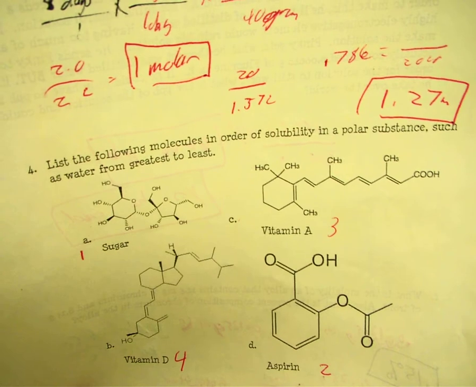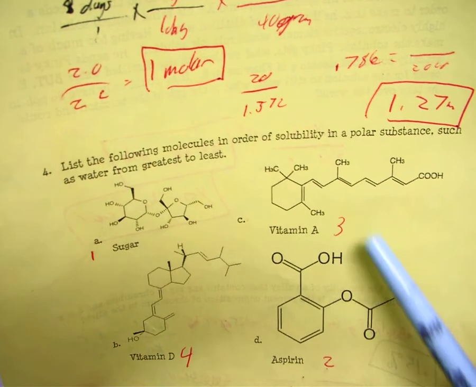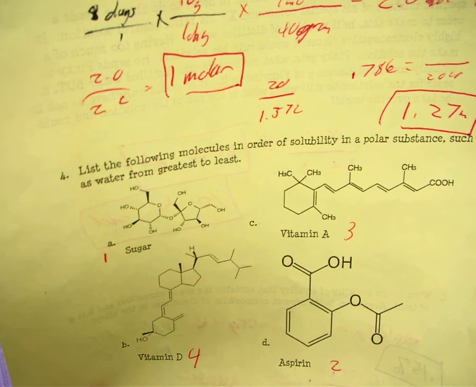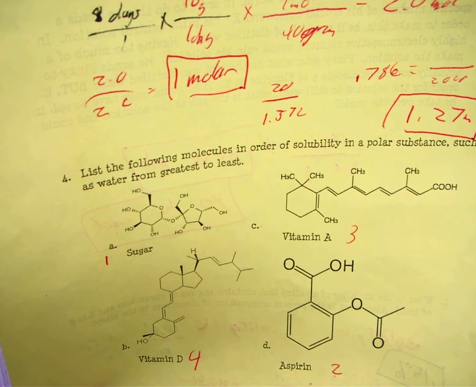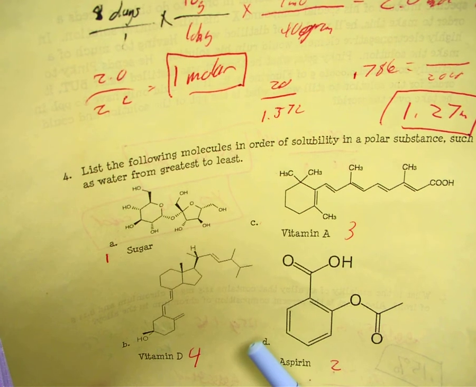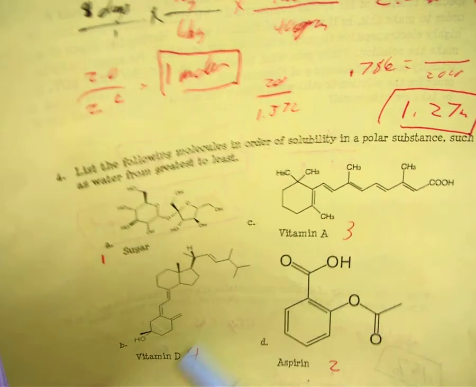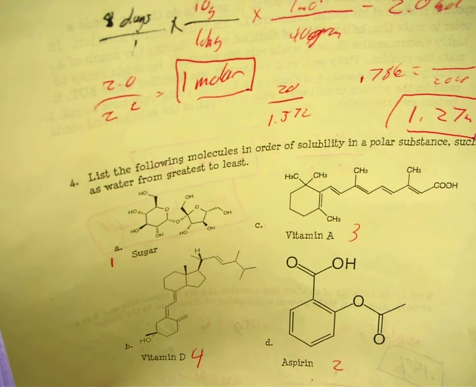Now on here, vitamin D and A were bad examples for both of you, so I let people put them interchangeably as 3 and 4. It's not necessarily the case, but I did that because they're both fat soluble vitamins, so that was a bad example. I should have put ones that were maybe a little more or less soluble than the other.